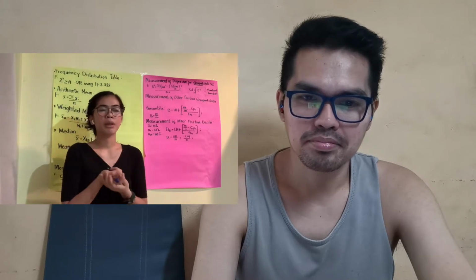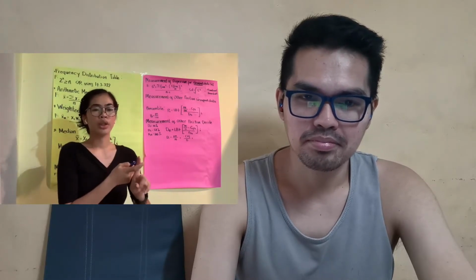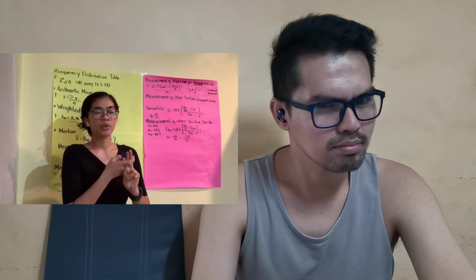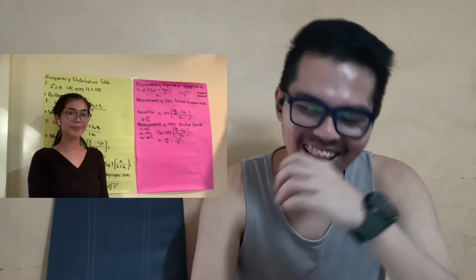So the mean is composed of four columns: the class interval, the frequency, the midpoint, and the f times x sub n. The class interval and the frequency are given in the problem. She says the midpoint is the lowest score subtract the highest score, then divide by 2. Actually, I think she just mixed it up again.